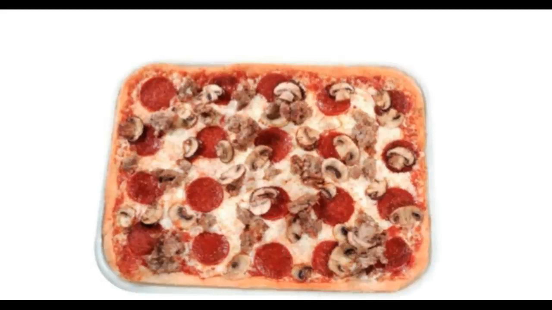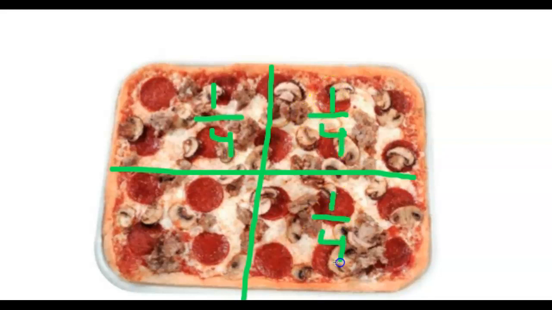We know that the unshaded part of this rectangle represents 1/4. The same goes for my pizza. If I partition this pizza into 4 equal parts, each part is 1/4. This one is 1/4, 1/4, 1/4, and 1/4. And let's say I ate 1/4 of my whole pizza.